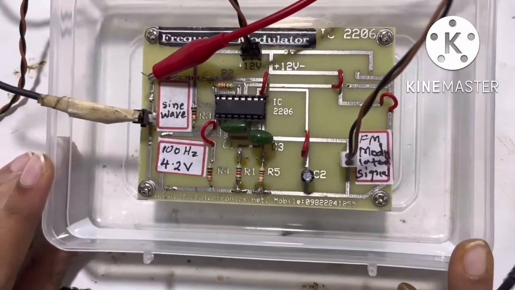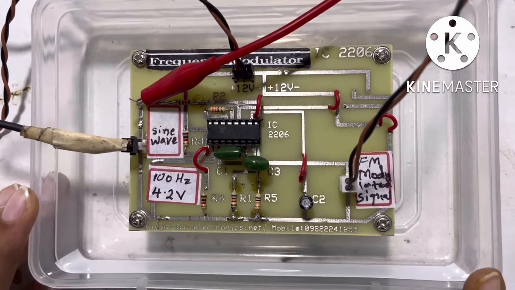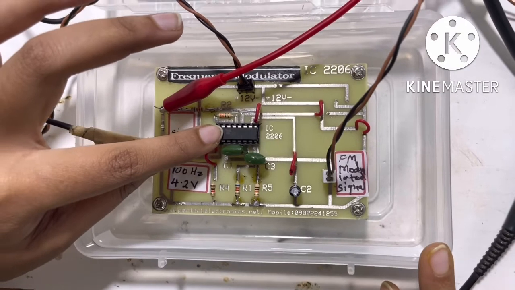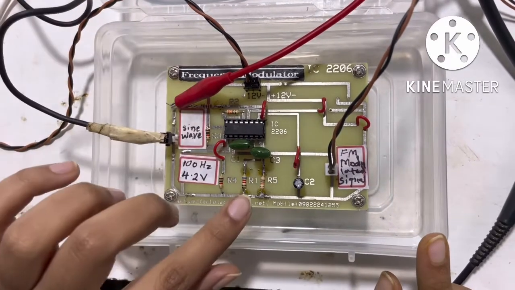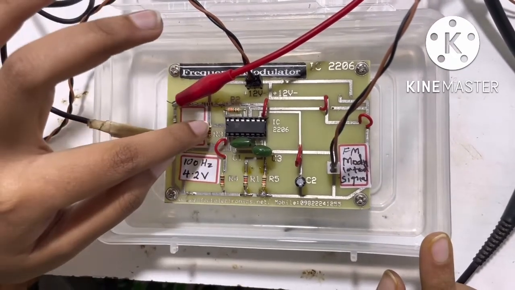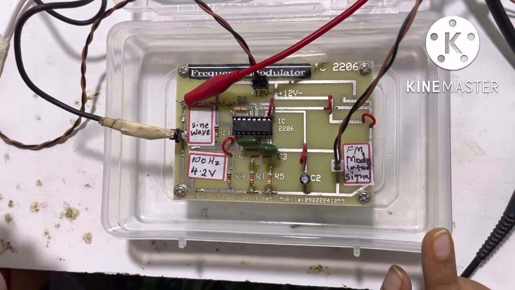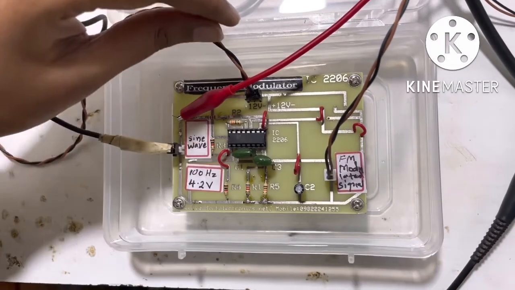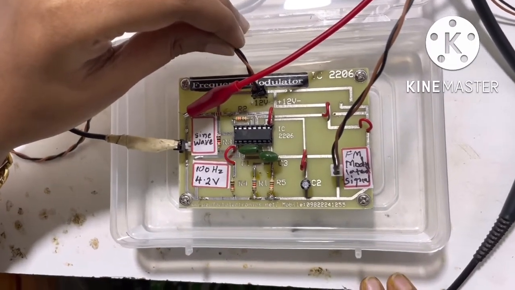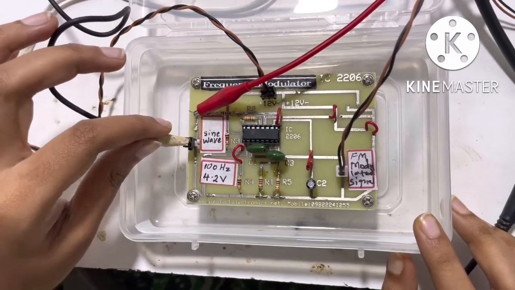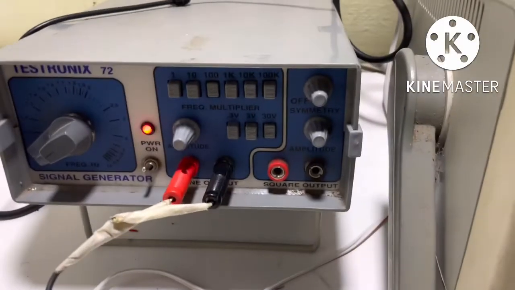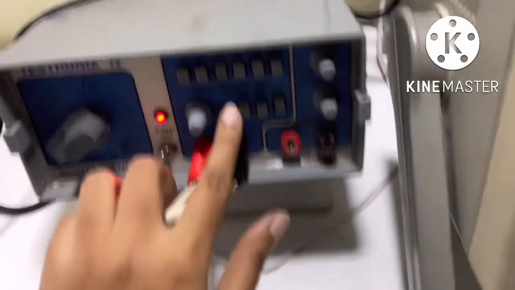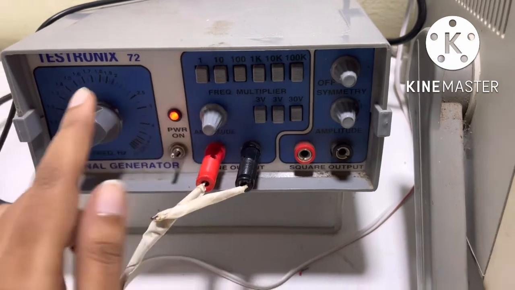This is the experimental setup of the frequency modulator using IC 2206. This is our IC 2206 and we have connected resistances R1, R2, R3, R4 and R5 and capacitors C1, C2 and C3. We have connected 12-volt regulated DC supply and input sine wave from the signal generator. Its frequency is 100 Hz. See, we have kept the frequency multiplier at 100 and dial at 1.